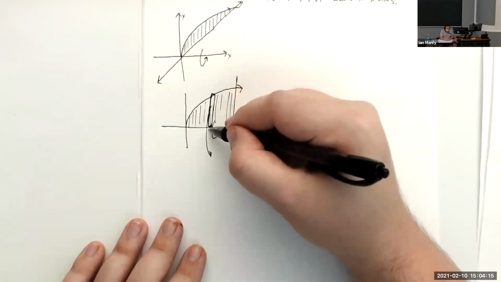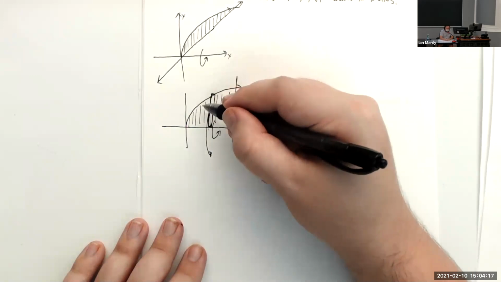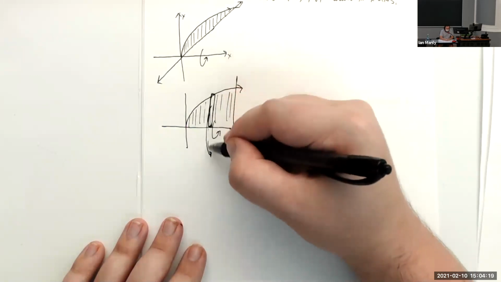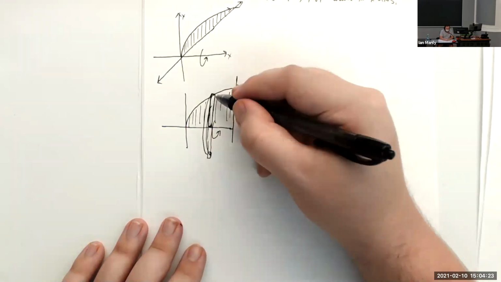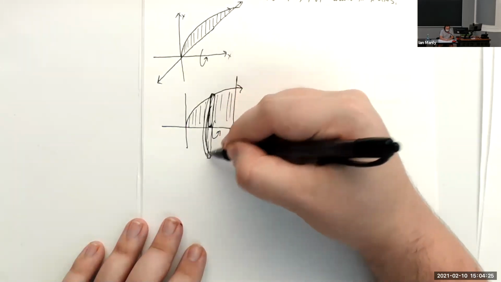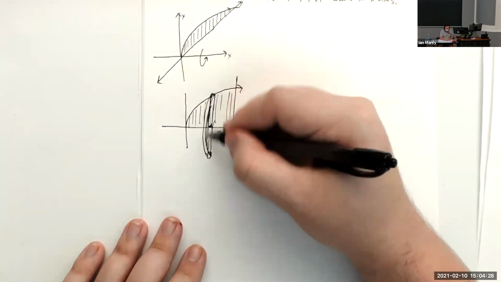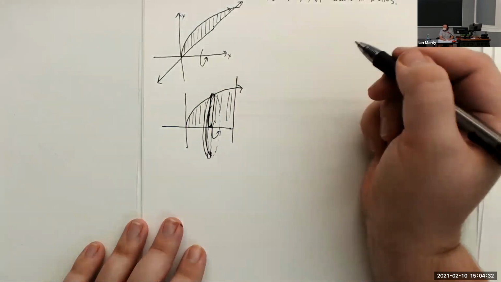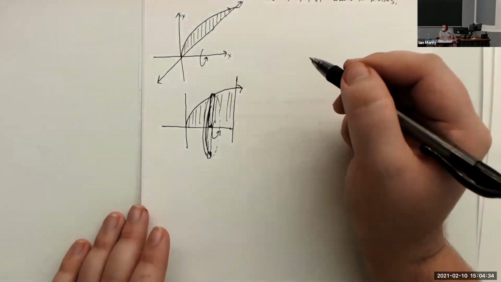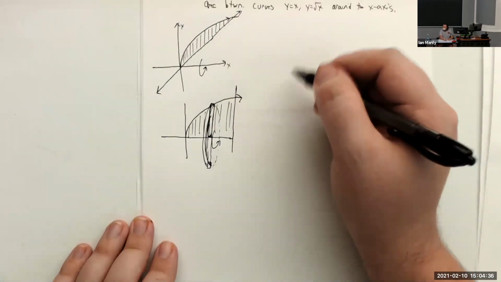If we spin around this rectangle, the outside edge is going to end up making a circle. So we're effectively going to end up with a disk when we spin this around, one that goes around this way and the other way as well. So we're making this very thin disk right here.